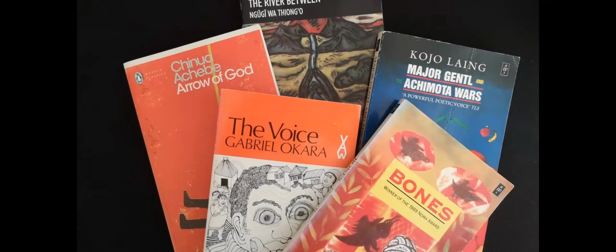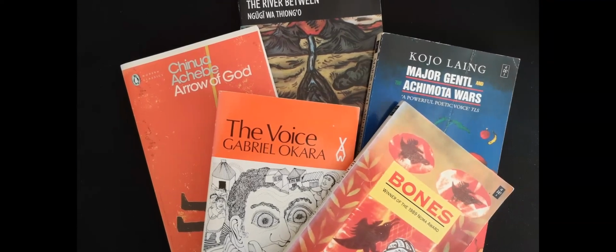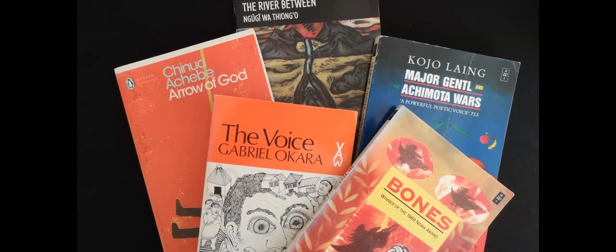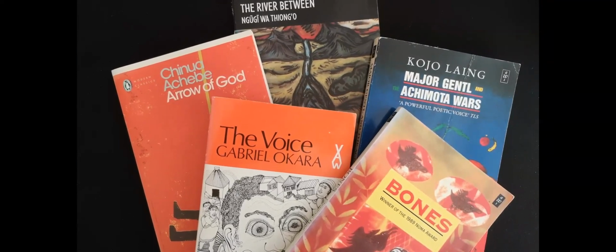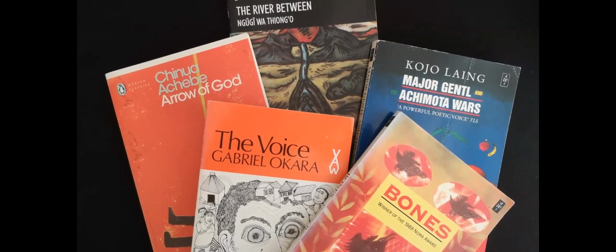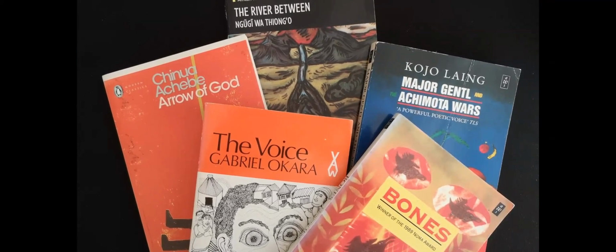Well, an investigation of our corpus leads us to these 5 novels. Ngugi wa Thiong'o's The River Between, Chinua Achebe's Arrow of God, Chenjerai Hove's Bones, Gabriella Kara's The Voice, and Kojo Laing's Major Gentle and the Achimota Wars. Again, one can ask whether there is a shared thematic concern to these novels. And again, the answer returned is no.